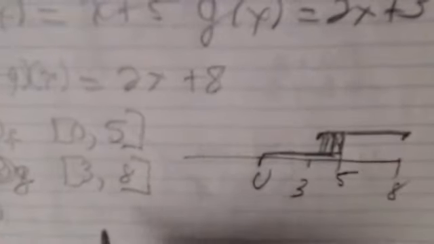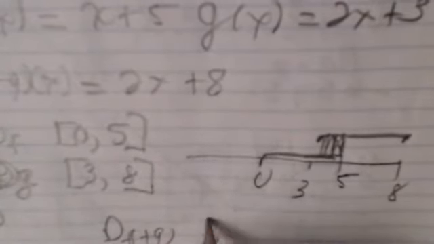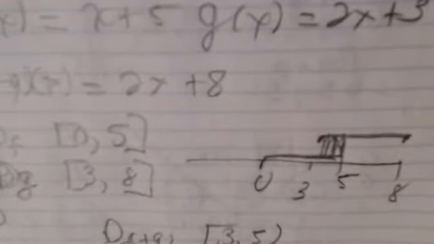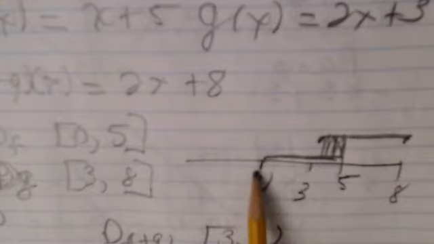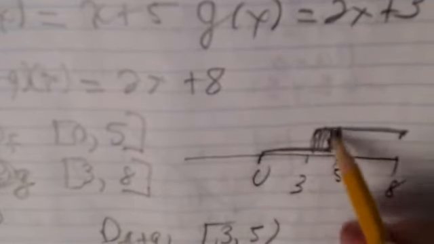The domain of f plus g is going to be from 3 to 5. Look at it carefully. The domain of the f function was 0 to 5. The domain of the g function is from 3 to 8. The domain of the combination of f plus g is where they overlap, and that is from 3 to 5.